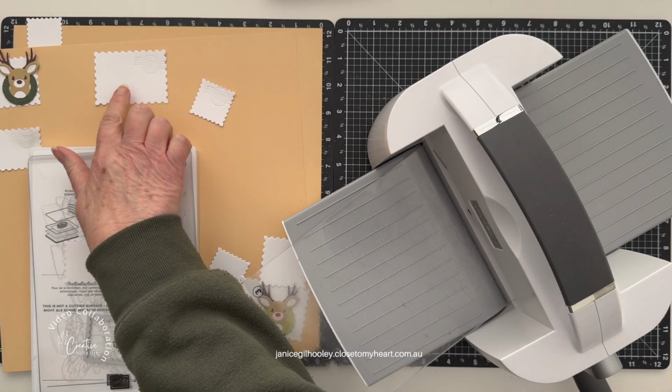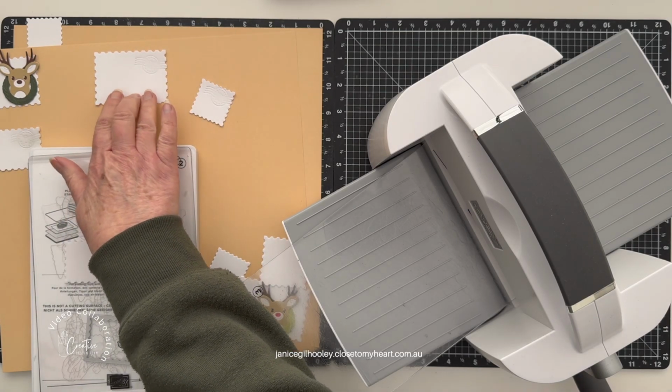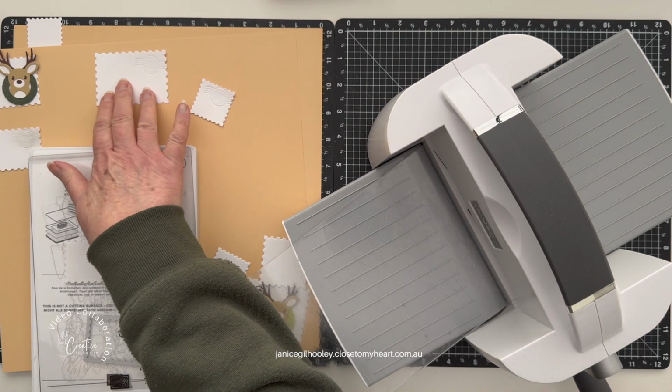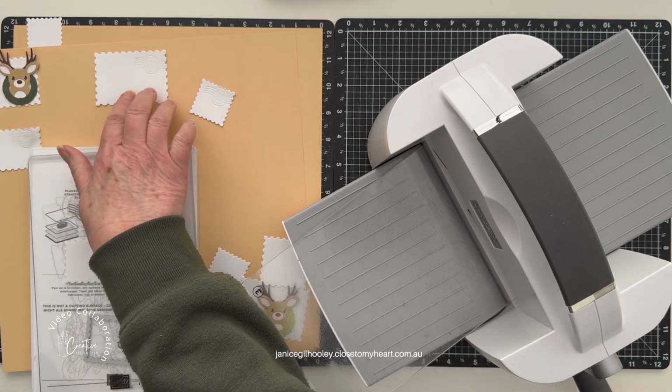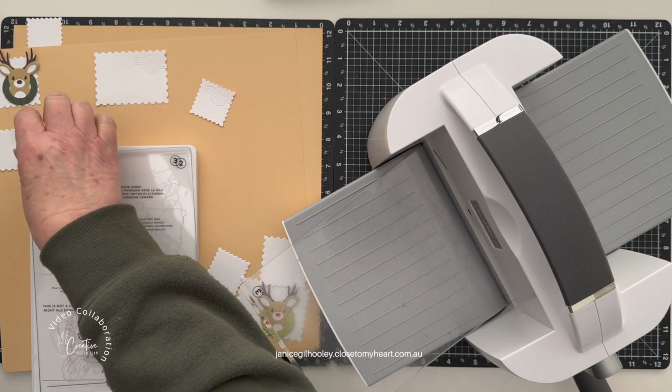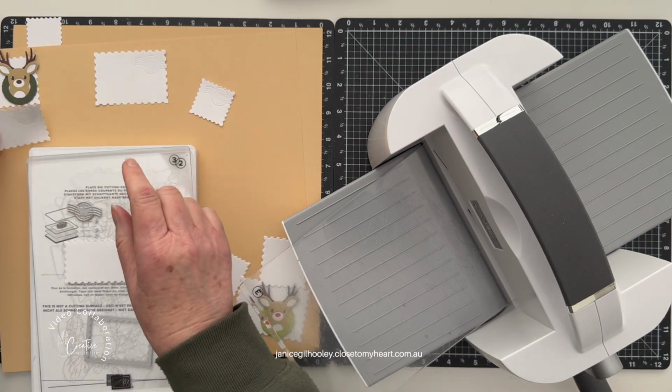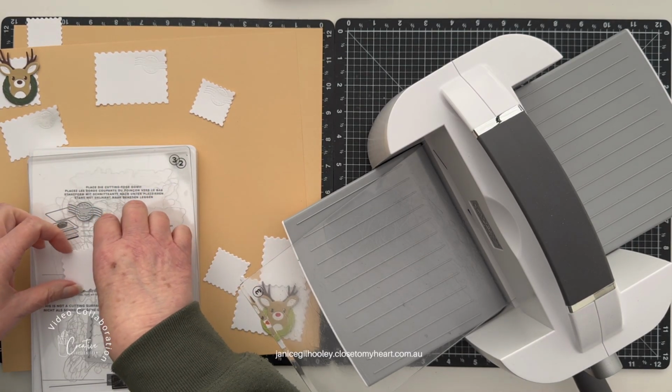And I'm just going to have a quick look at my stamp sets to see if I want to add any additional little feature to these postage pieces that aren't going to have the Rudolph on them. I might decide just to leave them plain, but I've got one here that I can do a little test on and see if I want to dress them up just that little bit more.